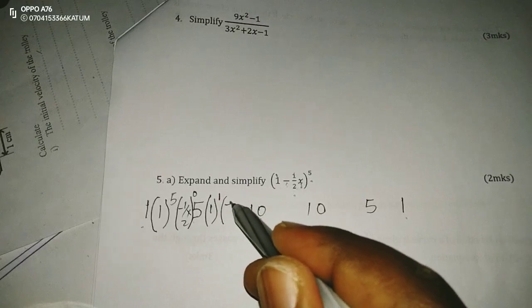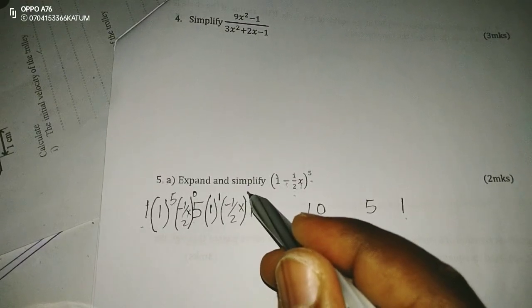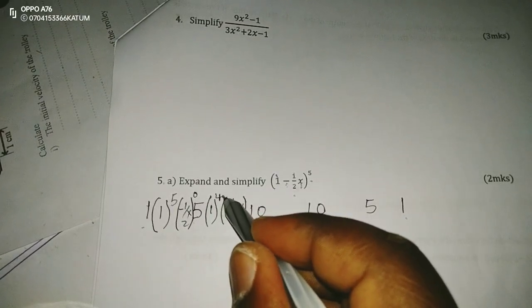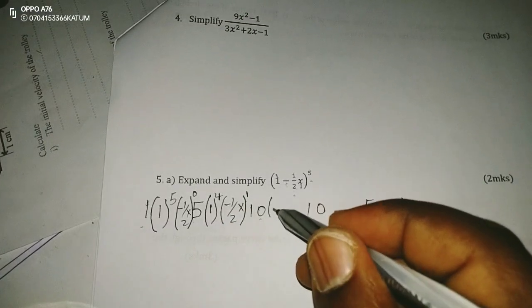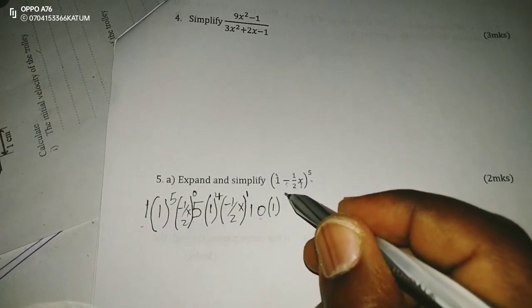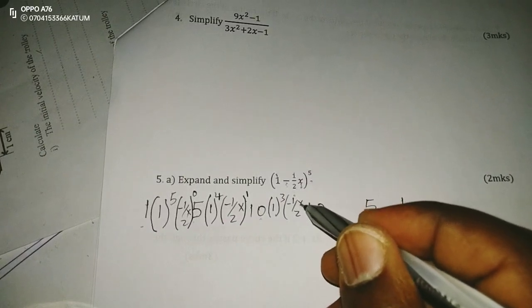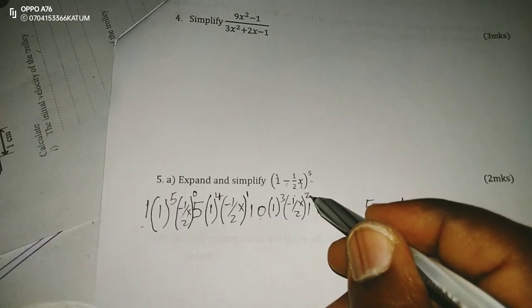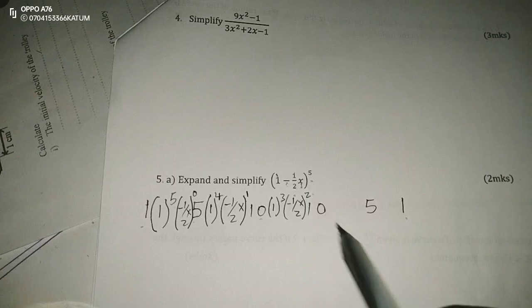So in the next, 1 becomes power 3, and (−½x) becomes power 2. Remember, at every given term, the powers should add up to 5.